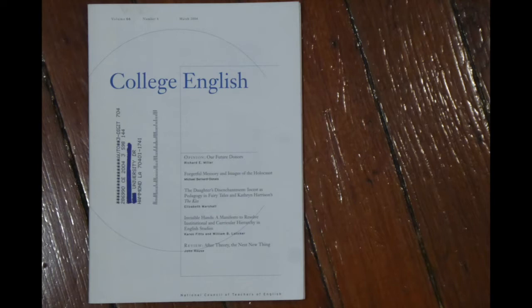However, if I access this text through a database at the library, I want to give my reader additional information, just in case my reader needs to access it through the same database, or in case my reader wants to be clear on exactly which version of the article I've read.